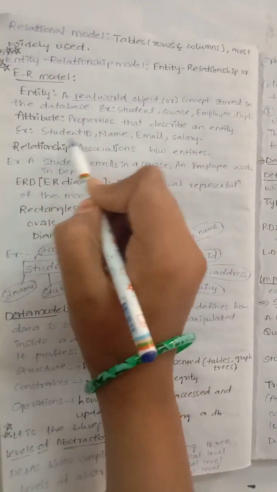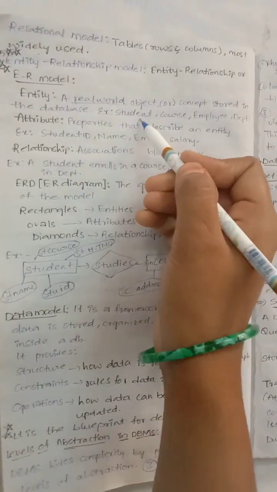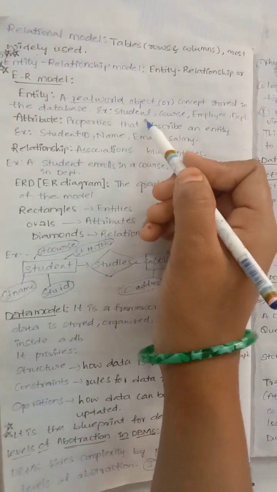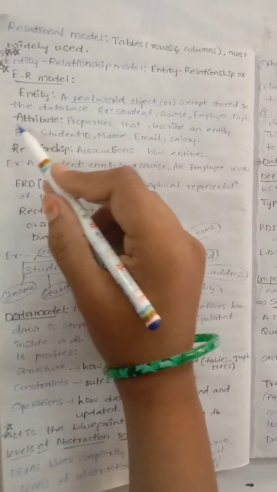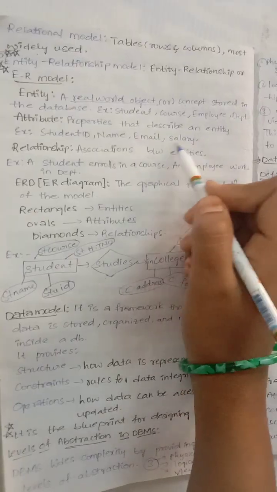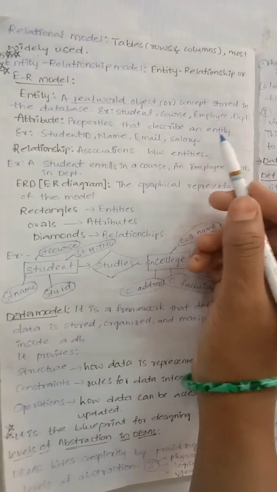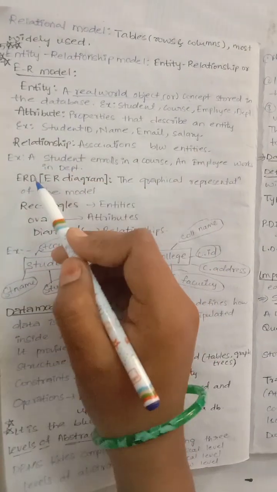Attribute example is student ID. A student has an ID, a name, an email ID, and these sub properties are known as attributes. Name, email, salary of an employee, like that. Address of an employee, email of an employee. These are examples of attributes.